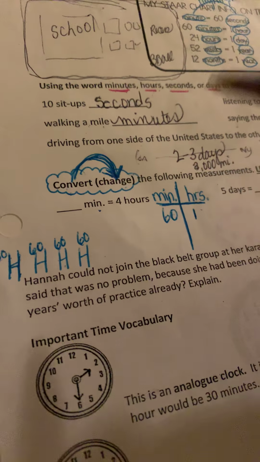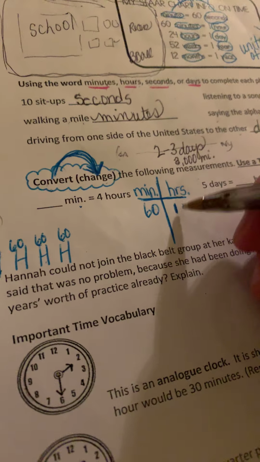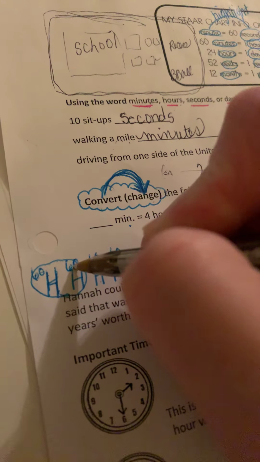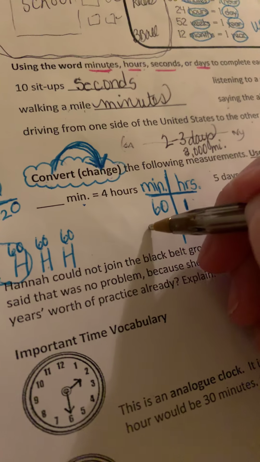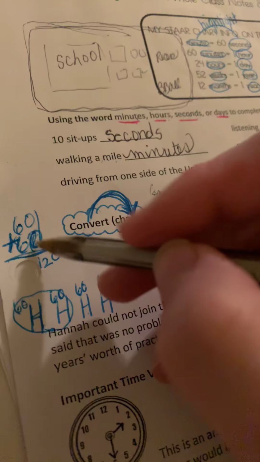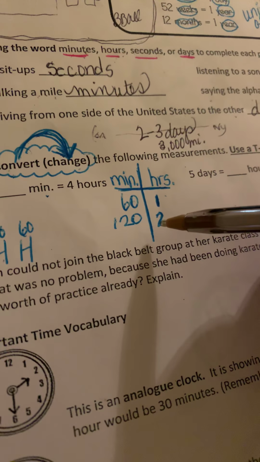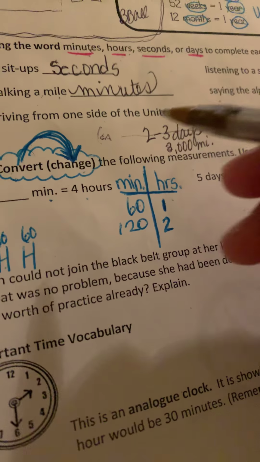So I can use my picture to help me over here. 1 hour is 60. So we always start with the side with 1 because when we count, we go 1, 2. 2 hours. Well, look, 2 hours would have 2 60s. And actually, let's do repeated addition. Let's do 2 60s. What do y'all know 6 plus 6 is? 12. So a 12, and that's 0. So 2 hours is 120 minutes. See? 2 of them. 120 minutes. What are we looking for? 4 hours.